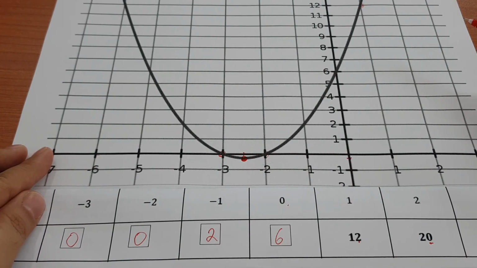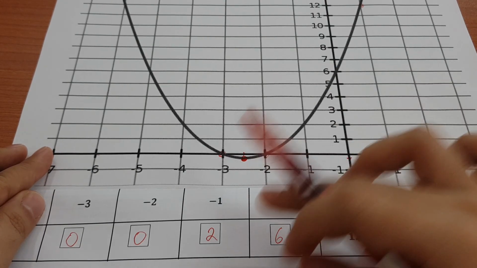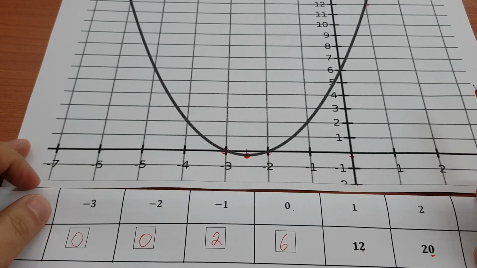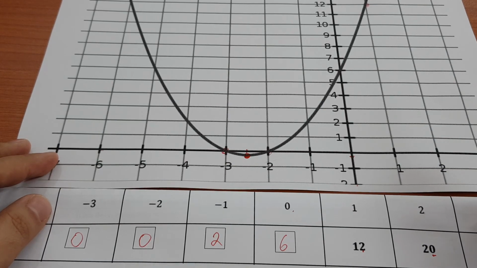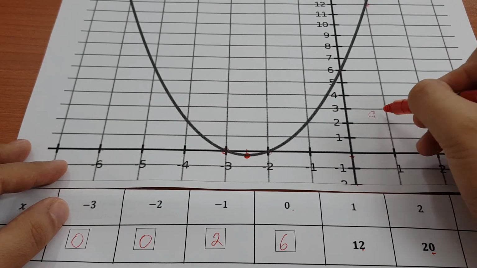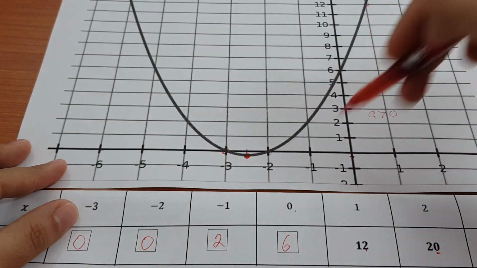Now in the exam, you don't need to do this table of values. All you need to do is identify the vertex, identify the axis of symmetry, and then you know that if your a is greater than 0, that means the graph will be opening upward.